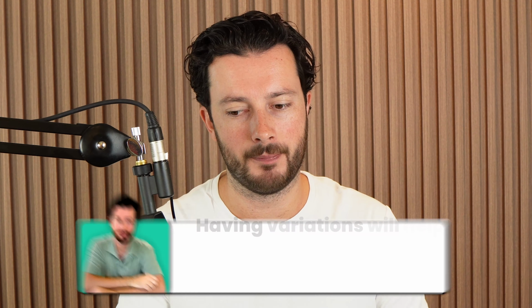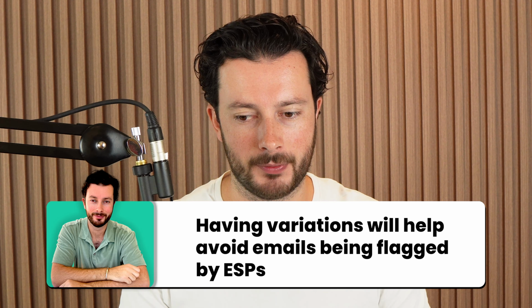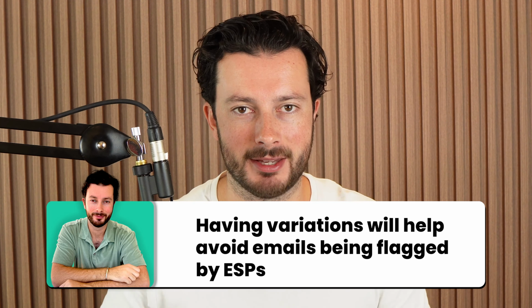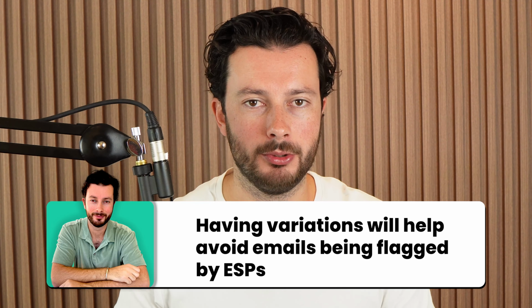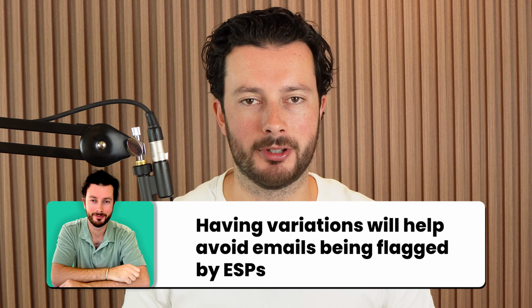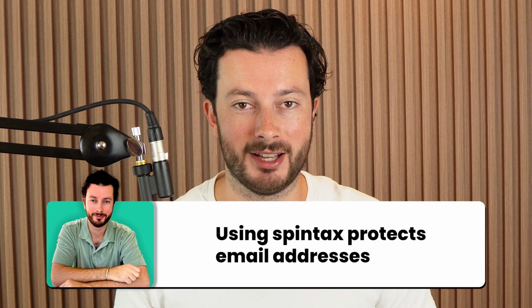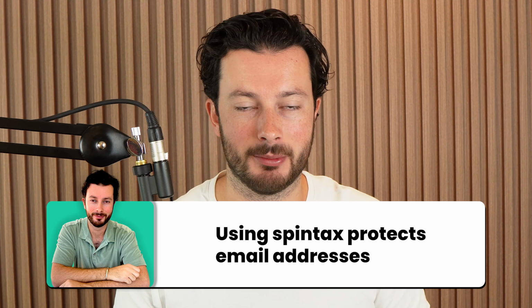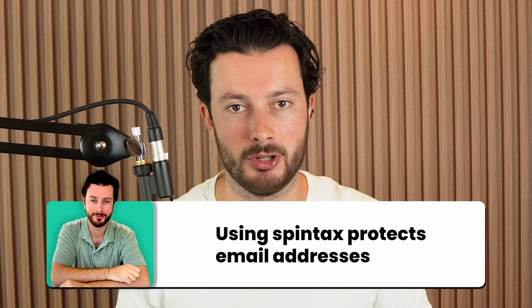But the reason that we do this is we want to make sure that the email service providers don't see us sending the same message over and over again. If they do see that happening, they're going to think, hold on a second, why is this person sending 100 emails a day with the exact same text time and time again? So spin tags allows us to protect our email addresses a little bit, because that's really the aim of the game, is to protect your email addresses as much as humanly possible.